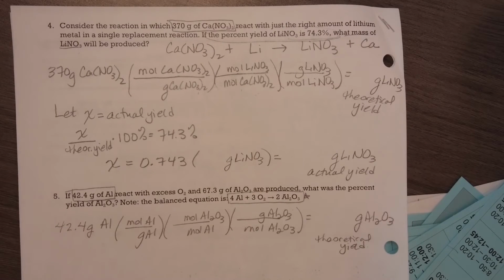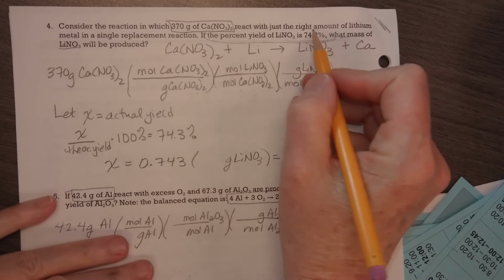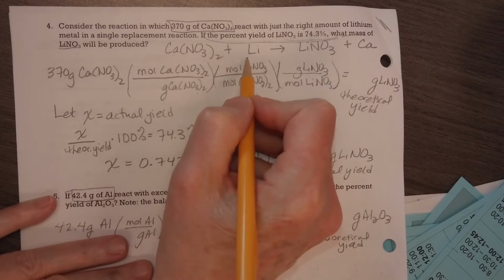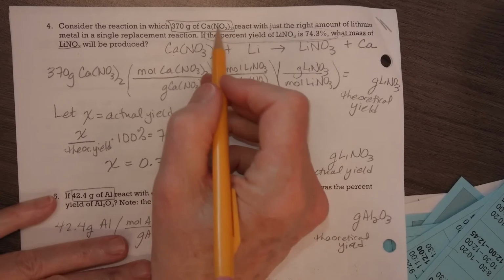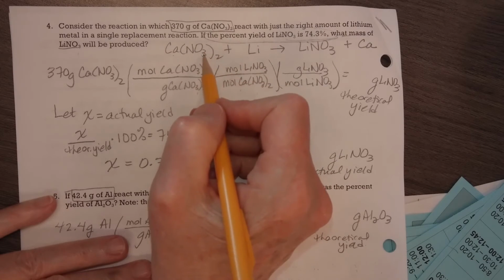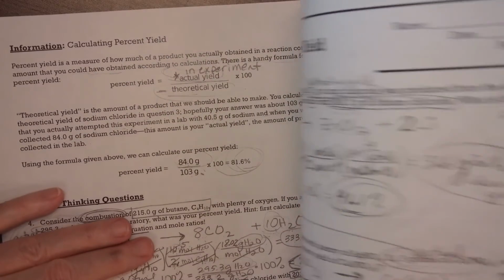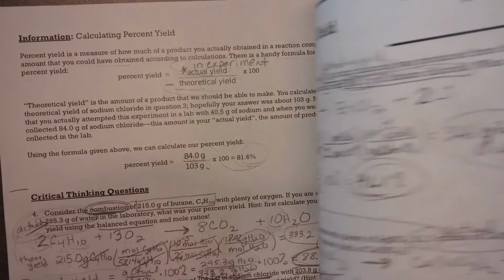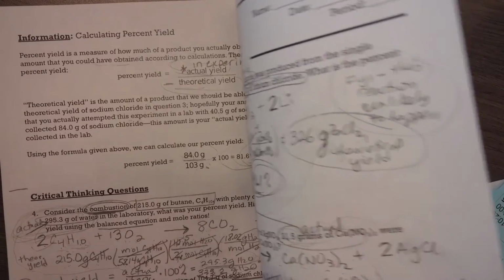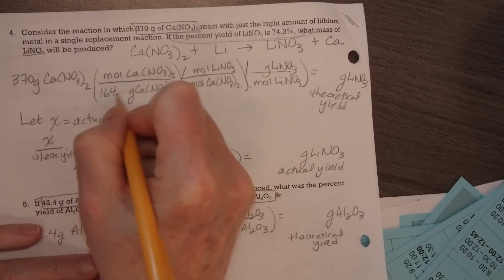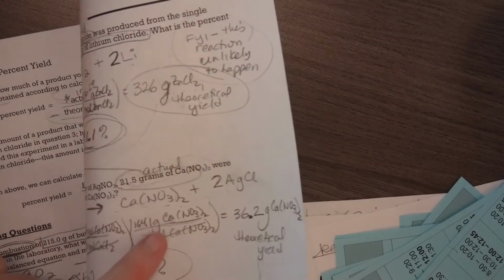It says, consider the reaction in which 370 grams of calcium nitrate react with just the right amount of lithium. So we know calcium nitrate is reacting with lithium. And they gave me the formula for calcium nitrate, which is kind of nice. In fact, you see that we figured out the molar mass of calcium nitrate over here, 164.1. I already did it, so I'm just going to put that here. I already know that from this problem. See that?